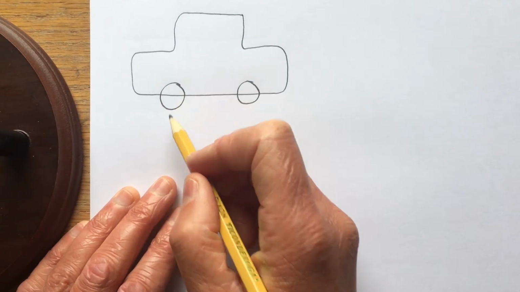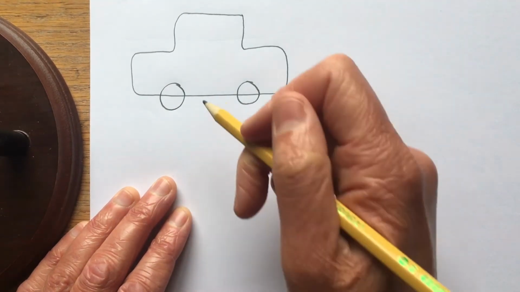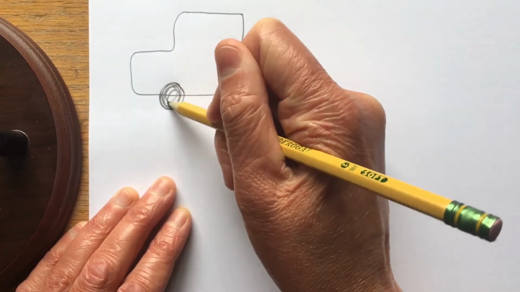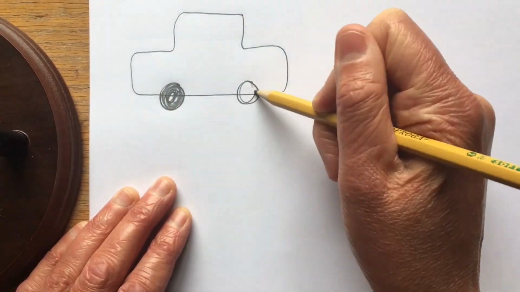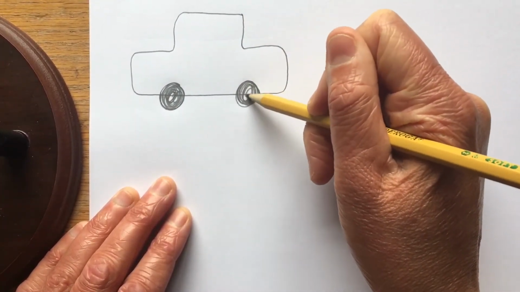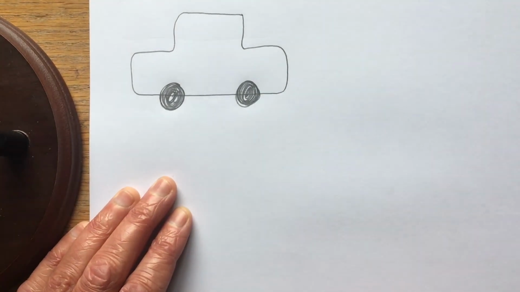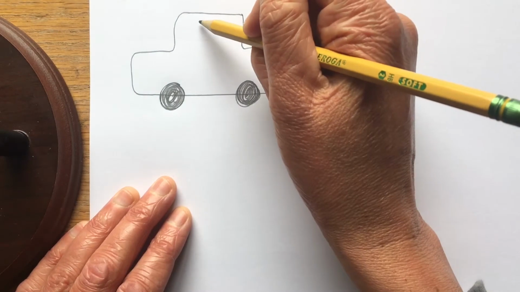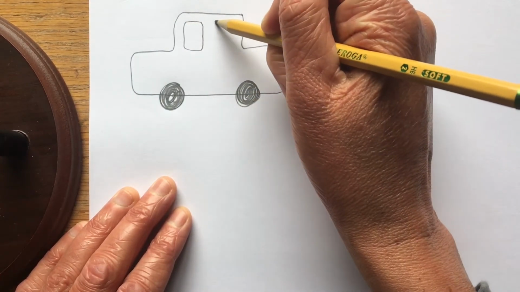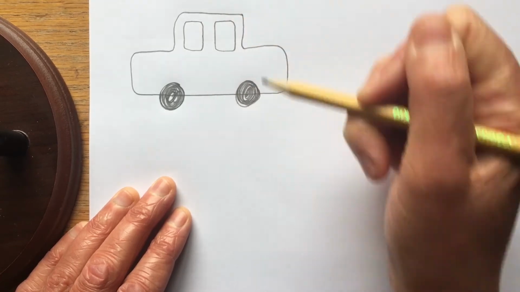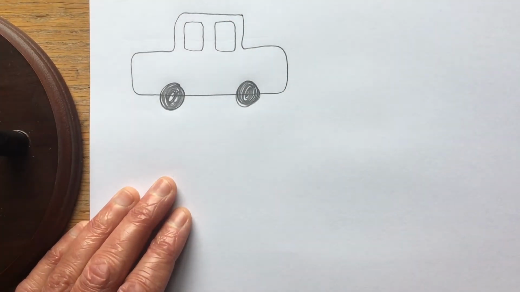Now I don't really like how this line goes through my wheel, so what I'm going to do is color the whole thing in with my pencil. There. Now my car has two wheels. I'm also going to draw some windows so that the people or the characters inside can look out. There's my car.